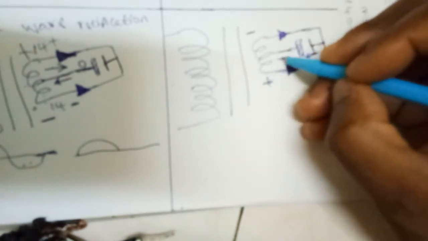The diode is forward biased, so it will conduct, enter the capacitor, go to the ground and return again. This is the movement of the current. Current will move through here, ground. So you achieve another ripple.